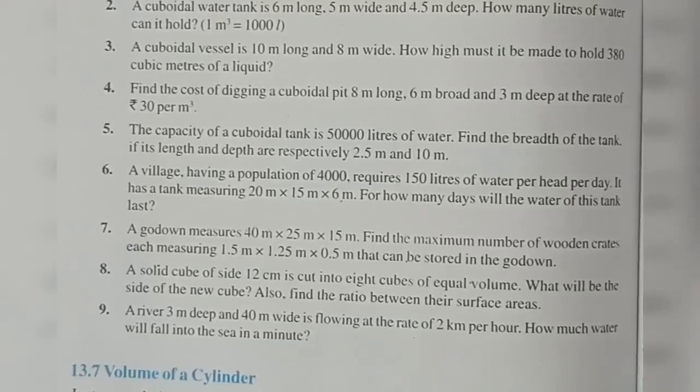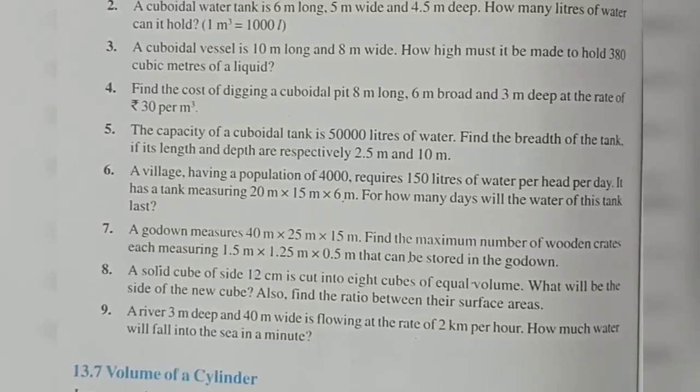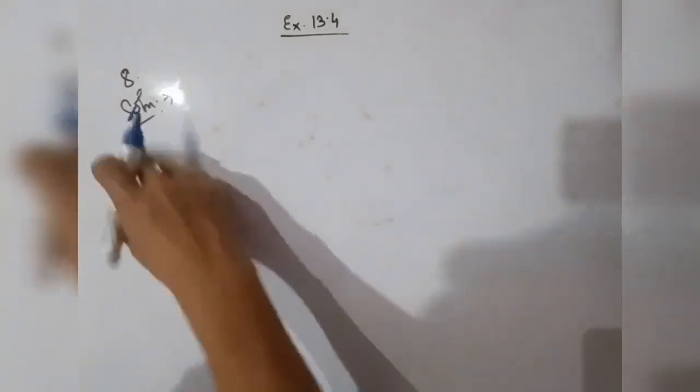Next, exercise 13.4, question number 8. A solid cube of side 12 centimeter is cut into 8 cubes of equal volume. What will be the side of the new cube? Also find the ratio between their surface area. Exercise 13.4, question number 8, solution.